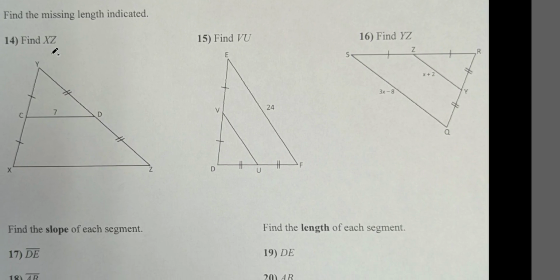What about this one? Find XZ. This side right here. I got to find that. Well, I'm not going to call it X. Whatever. We'll just call it XZ. All right? You remember this? This is a mid-segment. You remember that word? Okay, it's a segment that connects the midpoints. What do we know about the mid-segment? Well, we know 2 things. We know that it's parallel to the opposite side, and the mid-segment is half of the other side.